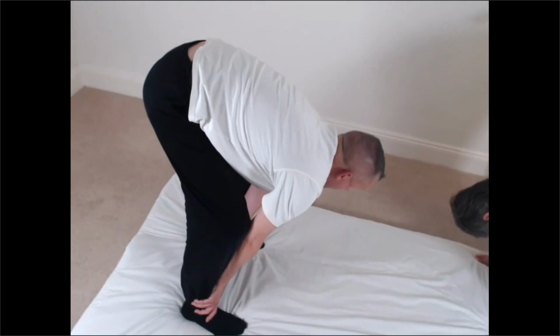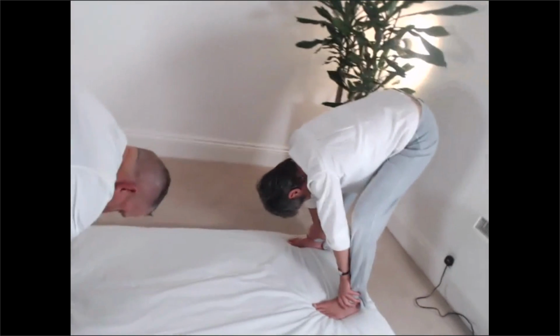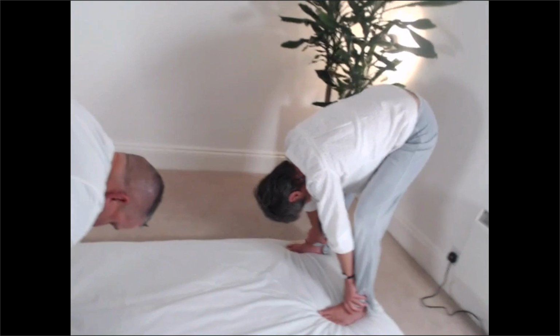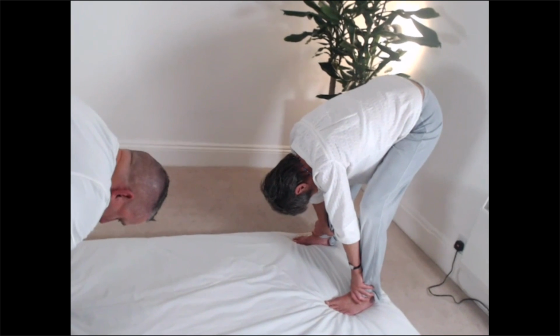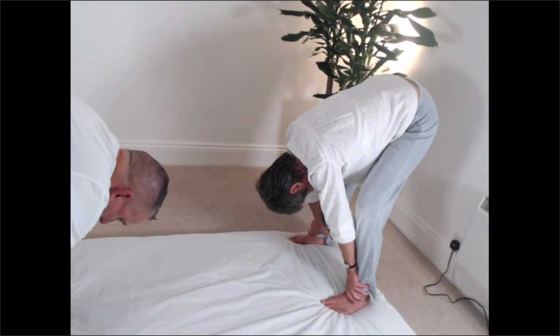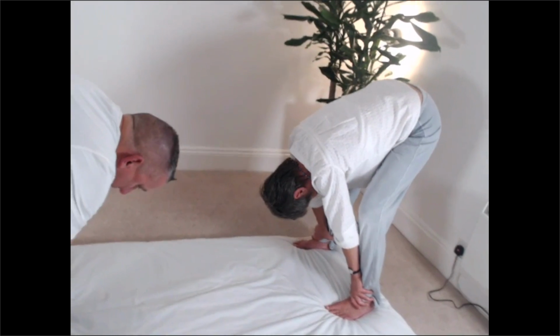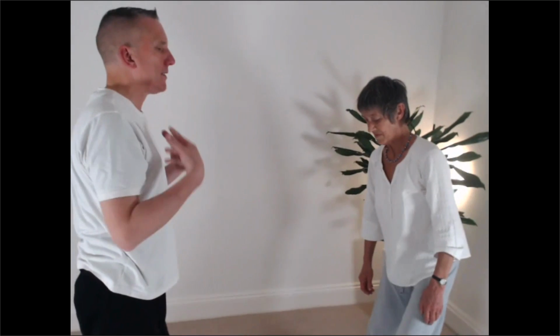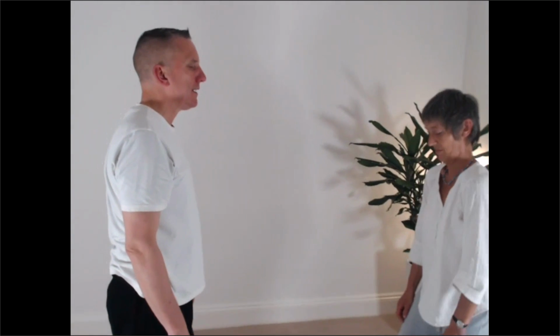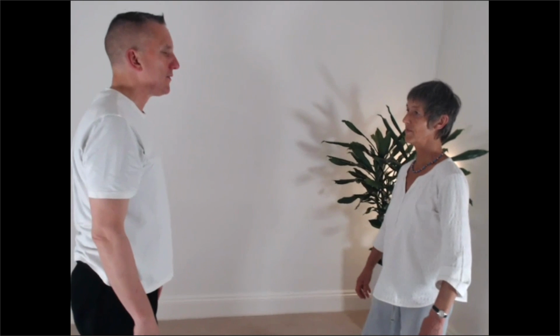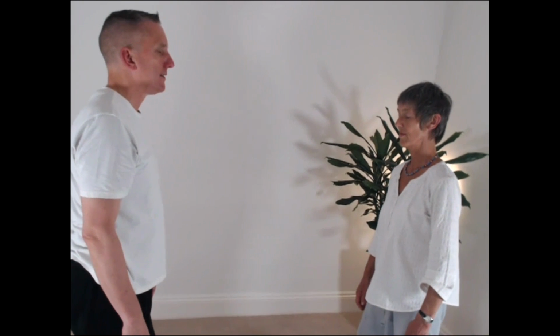Yeah, you got it? It's a great point, isn't it? You can really feel it. Okay, now once you feel that strength really strong all the way in the legs, then we can come up slowly, back to the standing position, and then tune into our spine again as we did at the beginning, and just see if it feels different in any way.